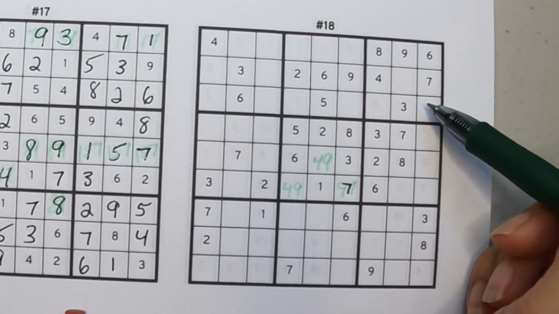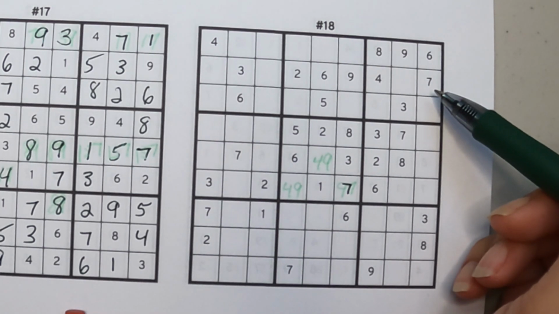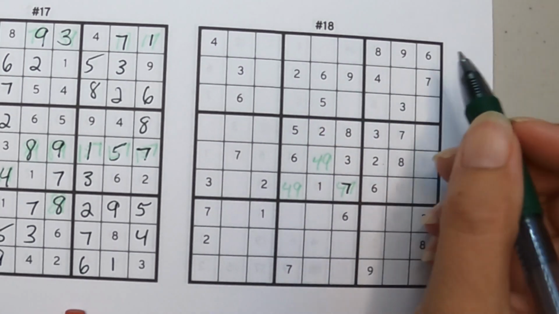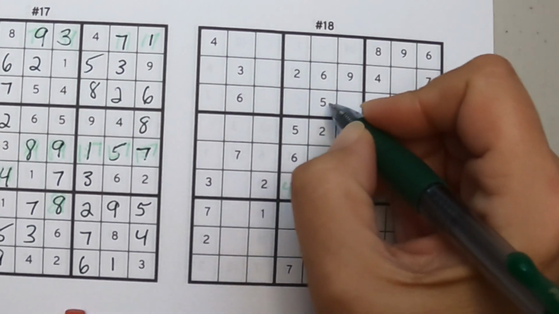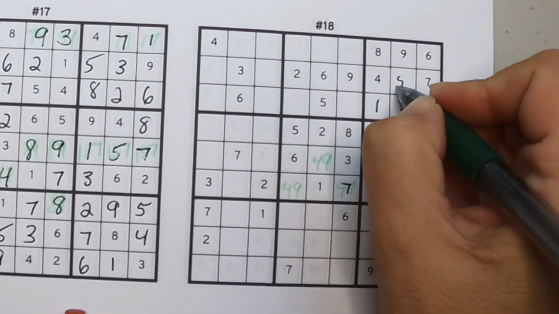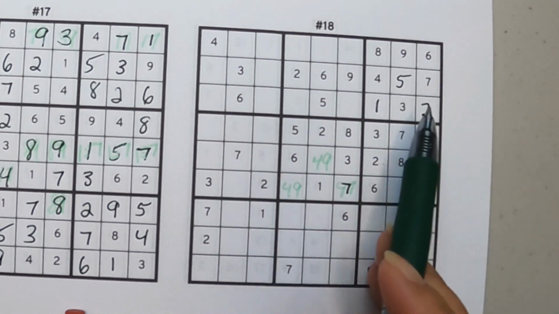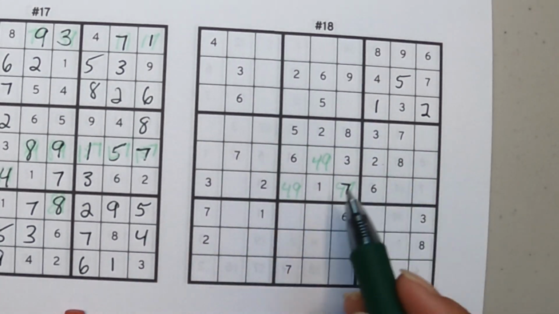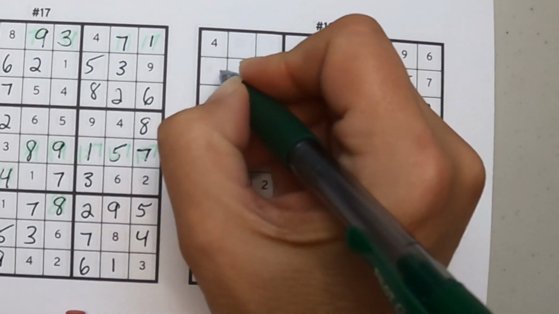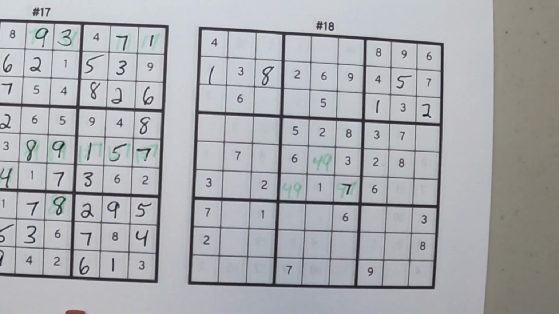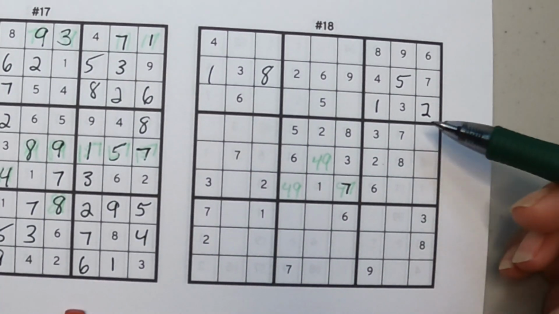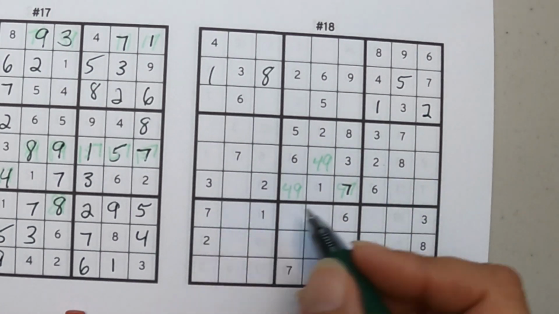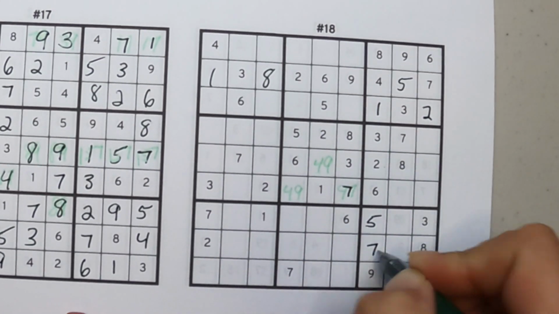For this box, we're missing 1, 2, and 5. We've got a 2 here and a 5 here, so this is our 1. That 5 makes this our 2, 5. For this row now, we're missing 1 and 8. We've got a 1 here, so 8, 1. For this column, we're missing 5 and 7. We've got a 7 here, so 5, 7.